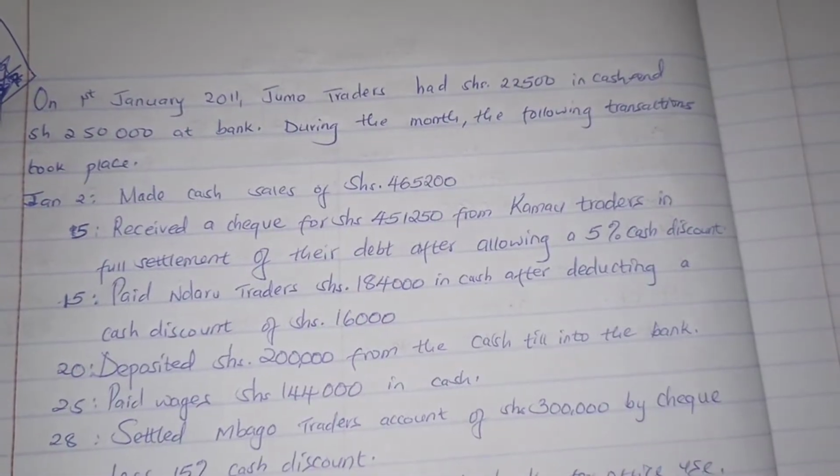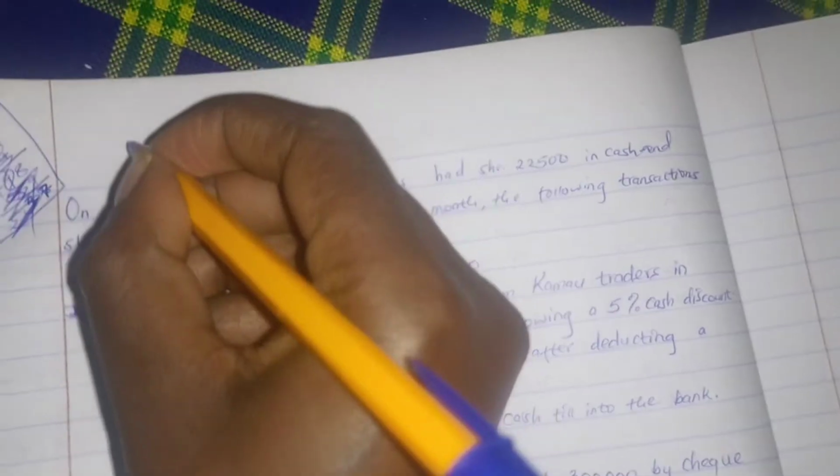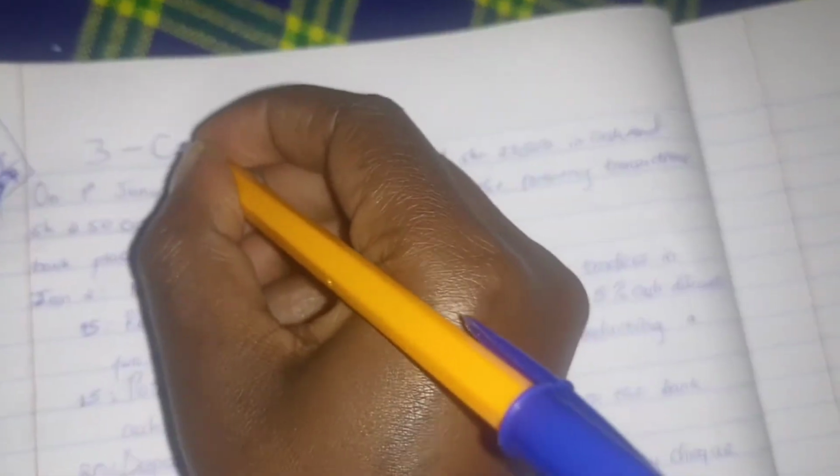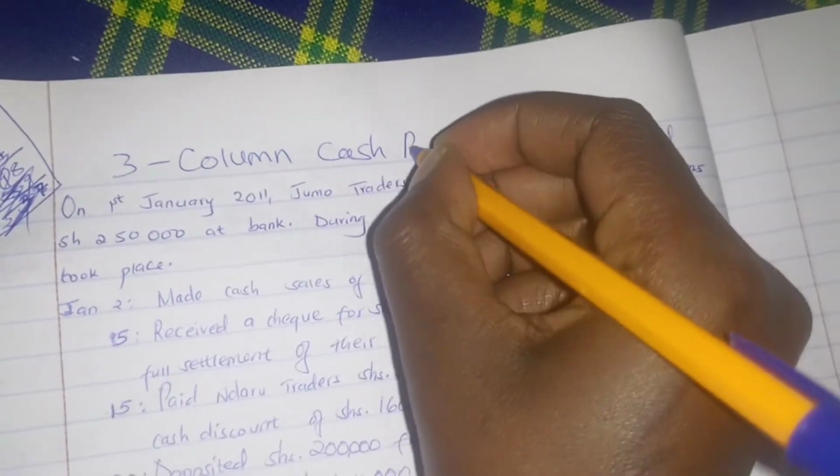In today's lesson, we'll be discussing how to prepare a 3-column cash book.